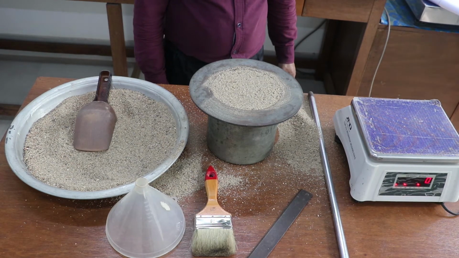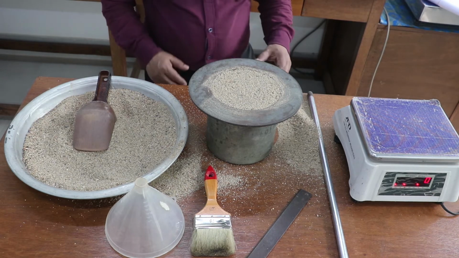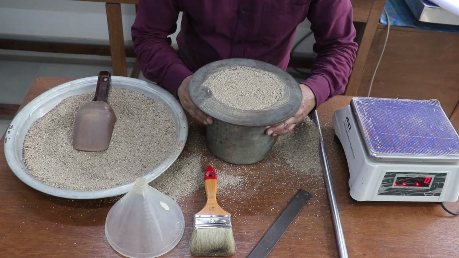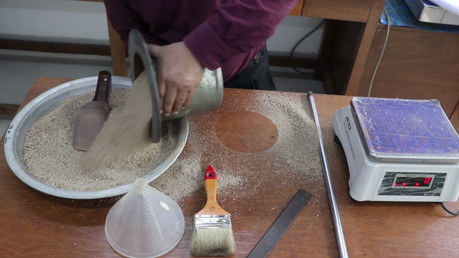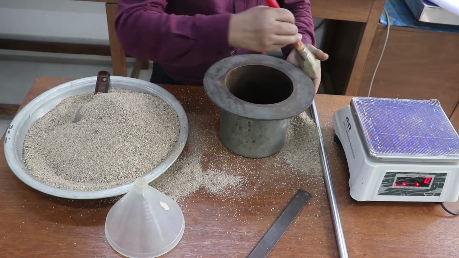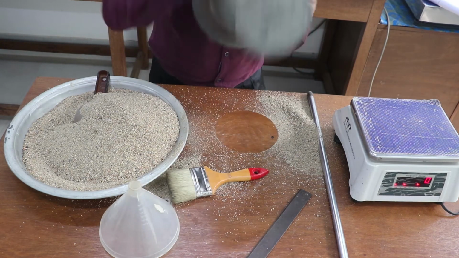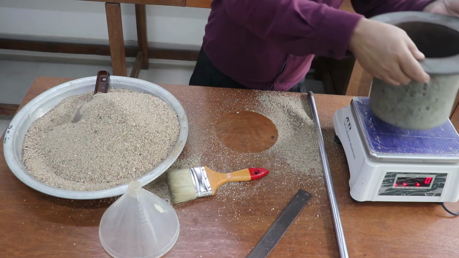And now we are starting the densest step. For the densest step, you have to clean the mold first. In this process, we are not only pouring, but we also have to tamp the soil sample in 3 layers.